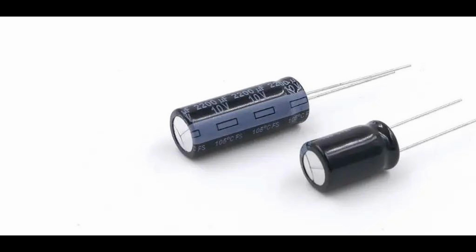Size and form factor. Hybrid electrolytic capacitors are available in different sizes and form factors, including surface mount and through-hole configurations, to accommodate various installation requirements and space constraints. Overall, hybrid electrolytic capacitors aim to combine the advantages of both liquid and solid electrolytic capacitors to provide improved performance, reliability, and stability in electronic applications where high capacitance values are needed. They offer a middle ground for applications that require a balance between capacitance and reliability.